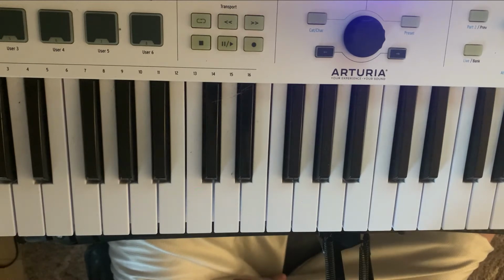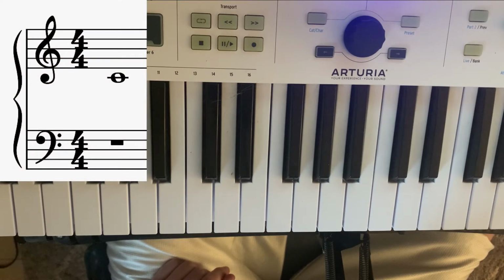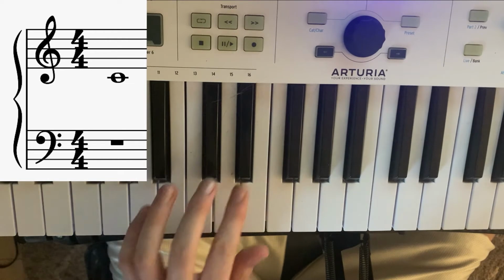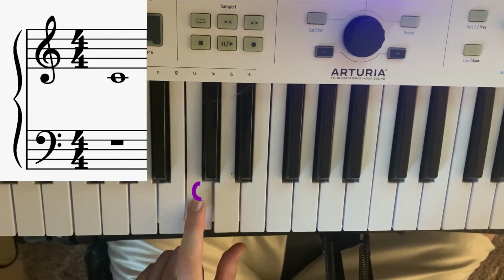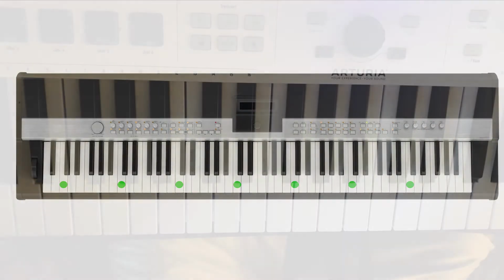I said in our goal that we want to be able to identify C. C is significant because it's the first note of our octave and the middle note on the piano. It's the note just to the left of the two black keys. Let's practice finding C on each octave of your keyboard. It's always the one just to the left of the two black keys.